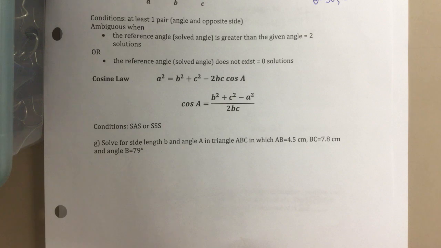Solve for the side length B and angle A in a triangle ABC, where AB is 4.5 centimeters, BC is 7.8 centimeters, and angle B is 79 degrees.